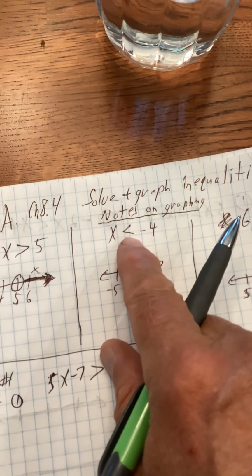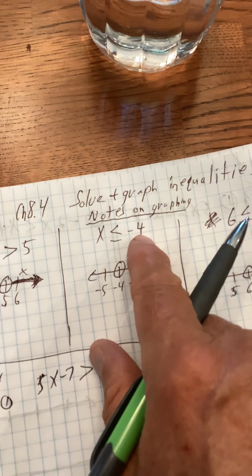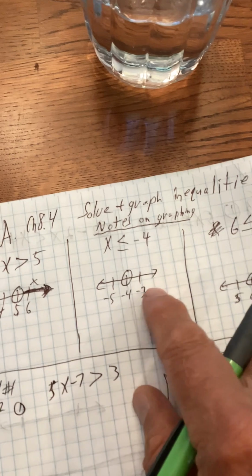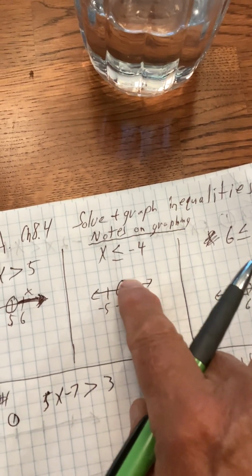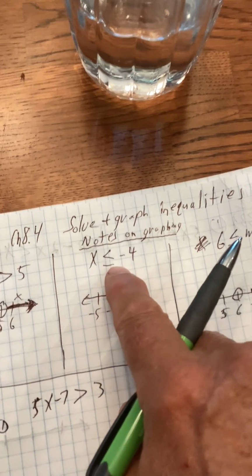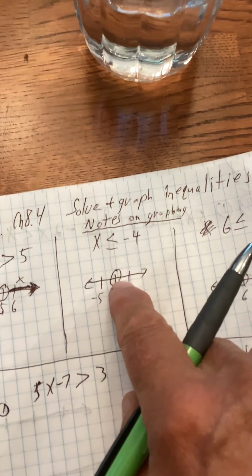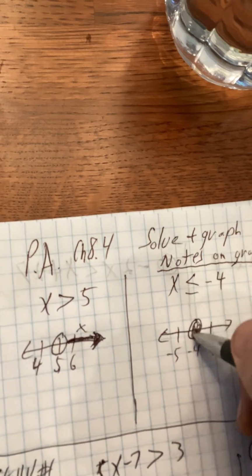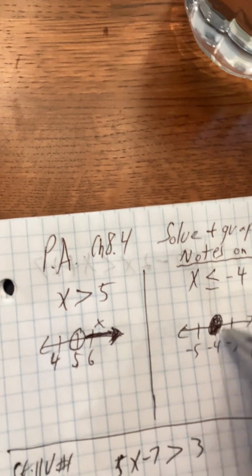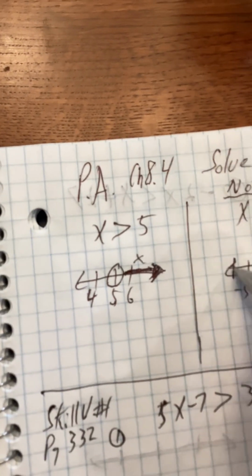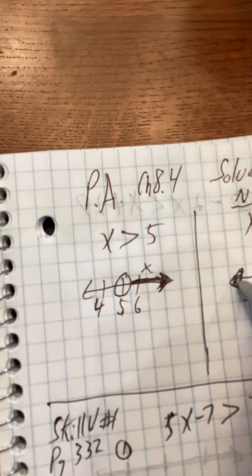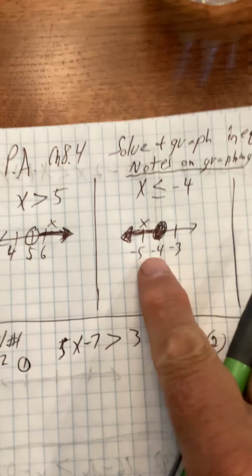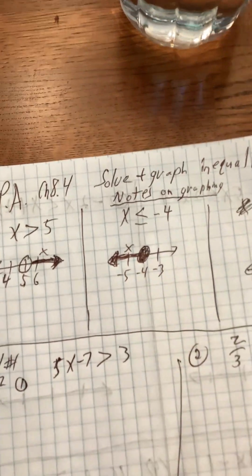Here, X is less than or equal to -4. So I do my 3 tick marks. Negatives go in the opposite order, like here's 0, -1, -2. I put my circle there. And I don't want the circle sitting up in space or sitting on top of the line. I want the line going through the circle. Now it equals -4, so I'm going to fill the circle in. And then it's less than -4, which means it's that way. It's less than -4. It's on the left. And I shade in between. And I put my X there. I can look at that. X is less than or equal to -4.